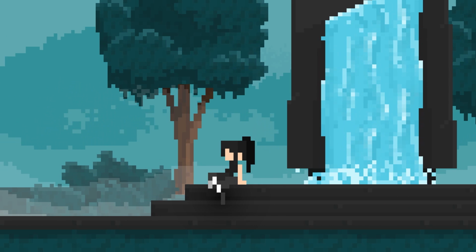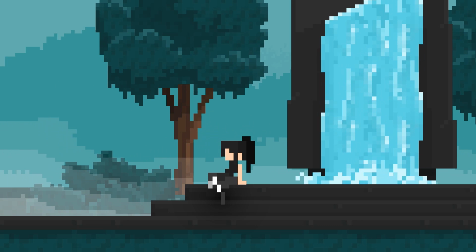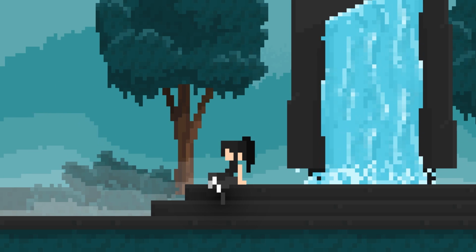Introduction sequence takes place in front of the entrance to a research facility. This is probably the only time we are outside. The rest of the game will happen indoors, and that's probably why I got carried away a little bit.